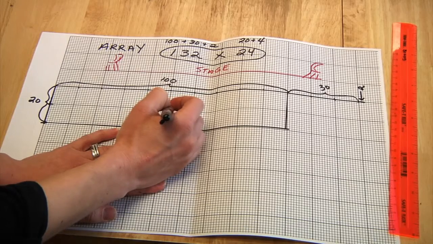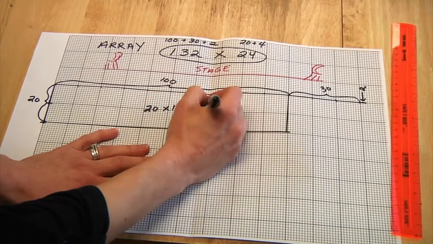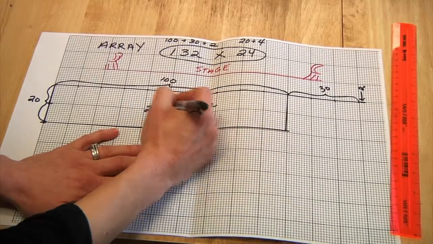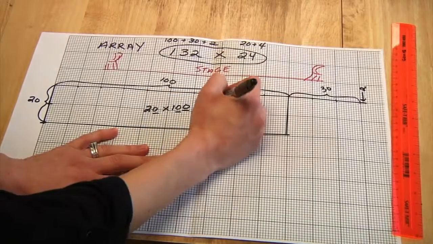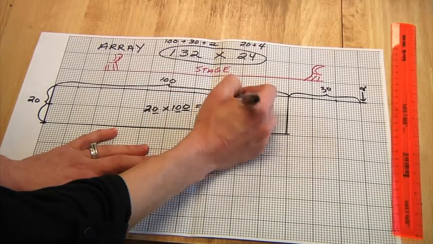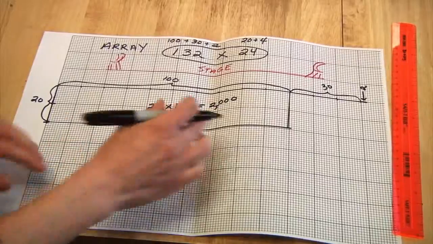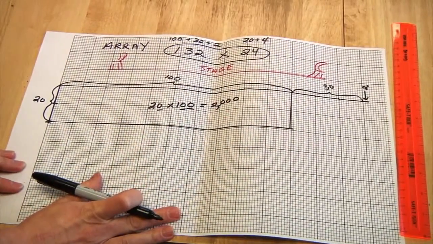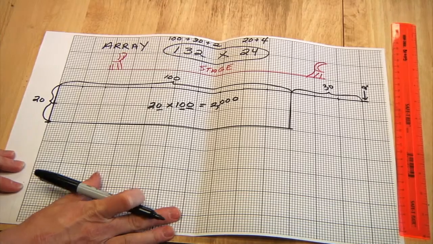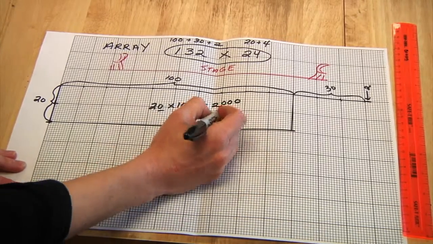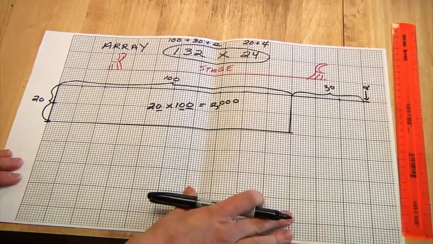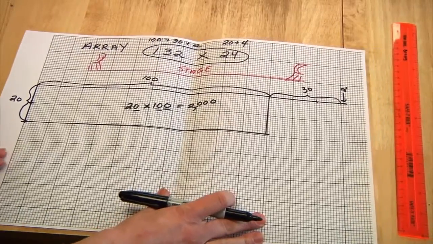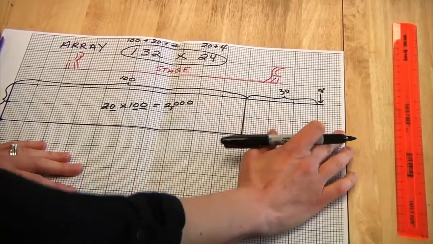2 times 1 is really easy. Then I just got to think about the number of zeros. 1, 2, 3. So inside that box, that array, I know that there are 2,000 individual little boxes, which in our imagination represent seats. Let's keep going over to the right.